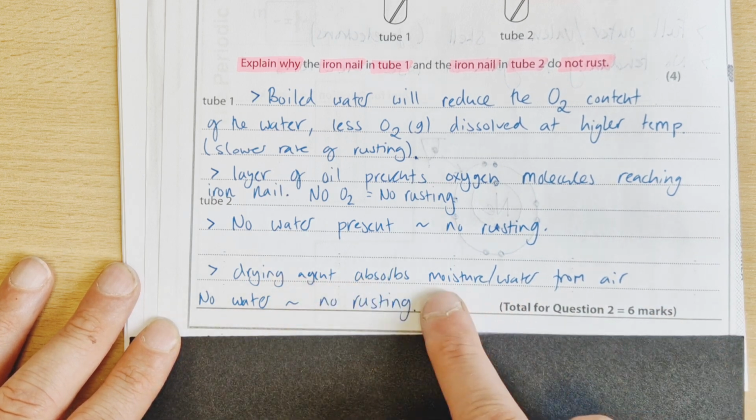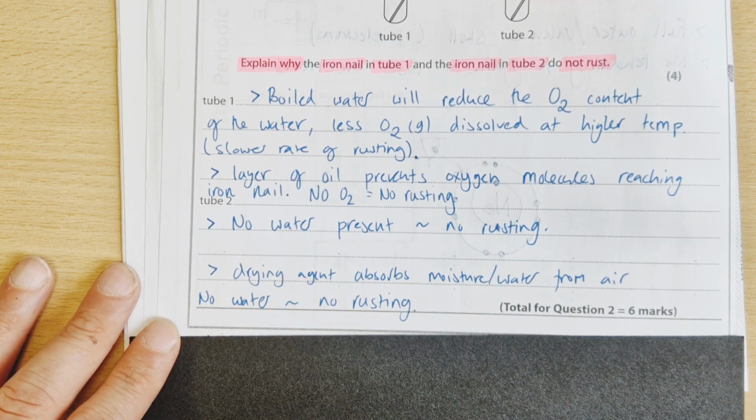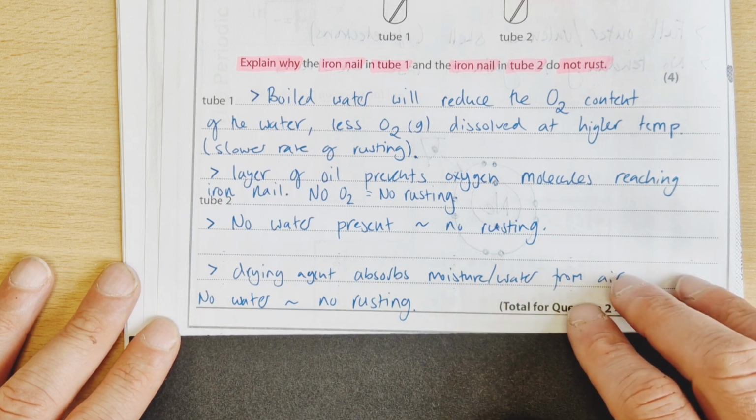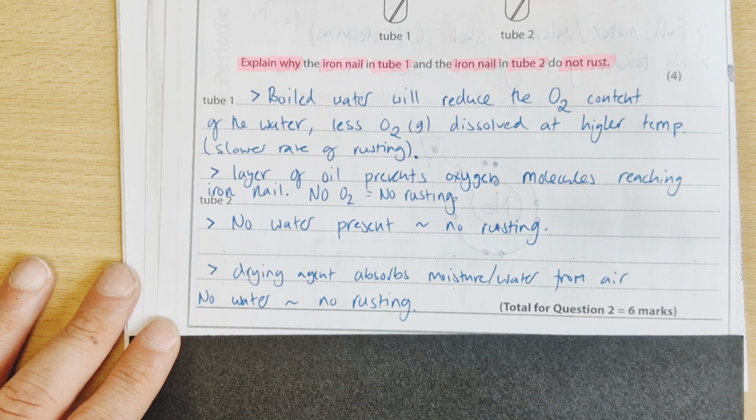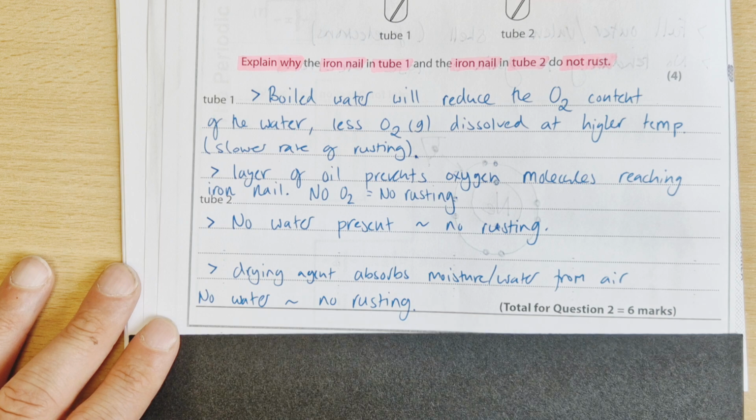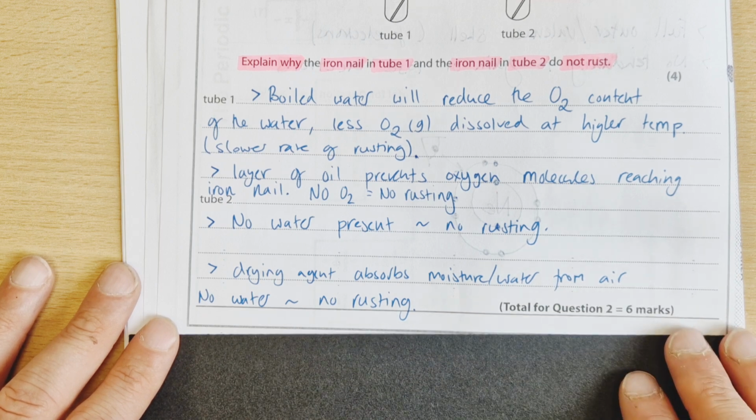The drying agent is absorbing water and moisture from the air. And if there's no water, you can have no rusting, because again, as I said, water and oxygen must be present in contact with iron for rusting to occur.